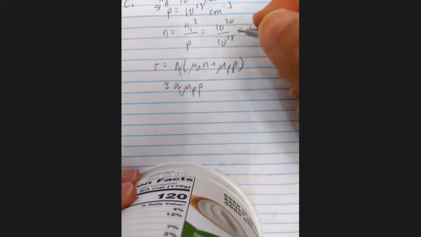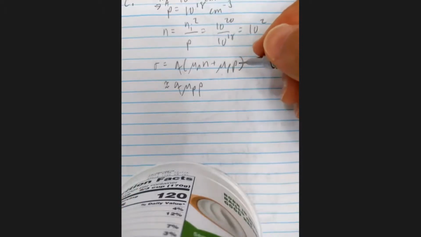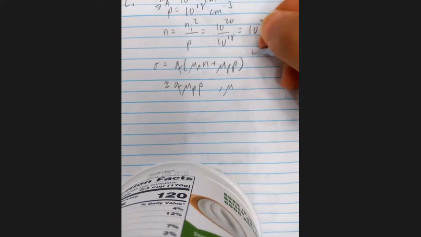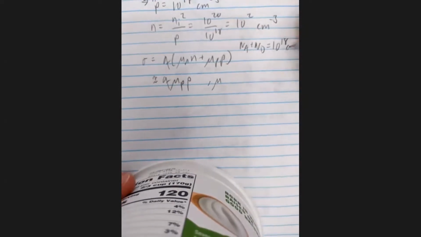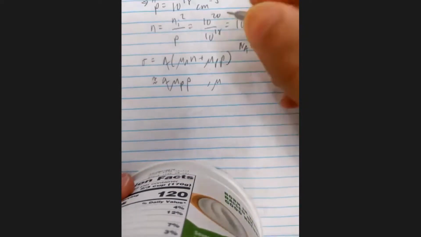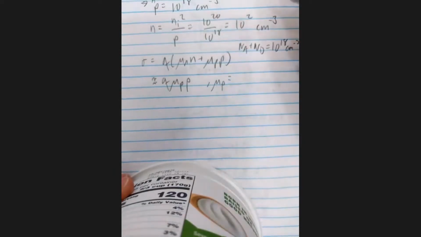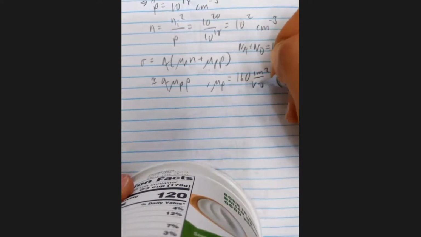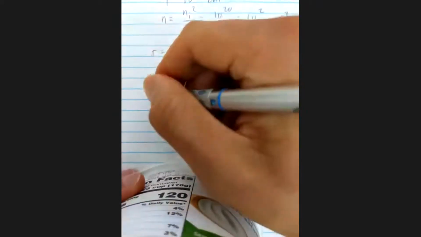We can look at the same mobility curve that I was referencing for part A, and we'll see that for added doping of Na plus Nd equal to 10 to the 18th per centimeter cubed, mu p is equal to, I think, 160 centimeters squared per volt-second. With that, we can once again calculate the conductivity.